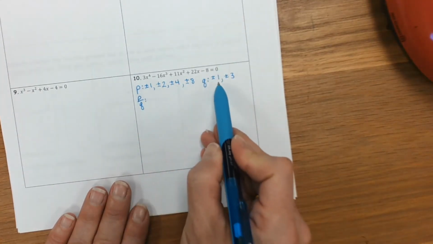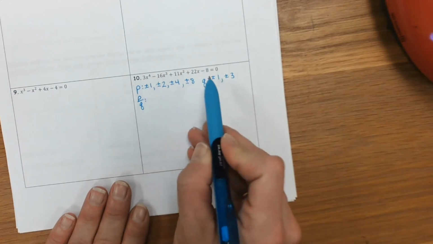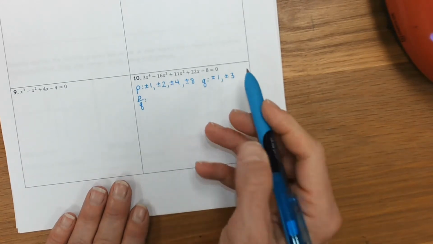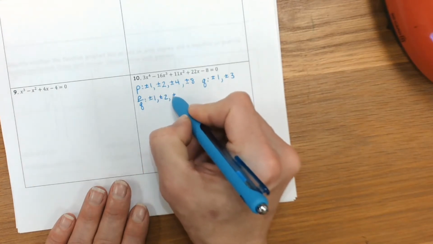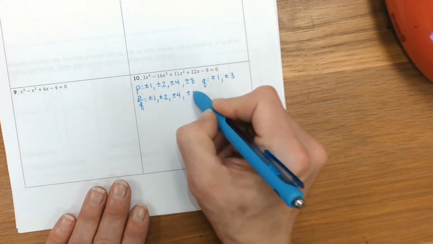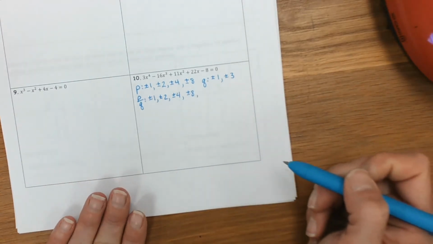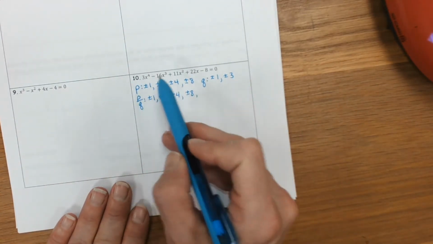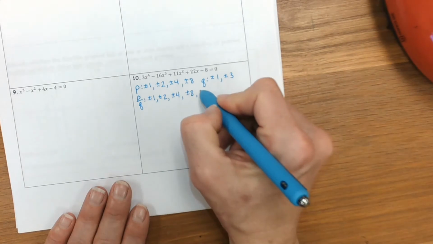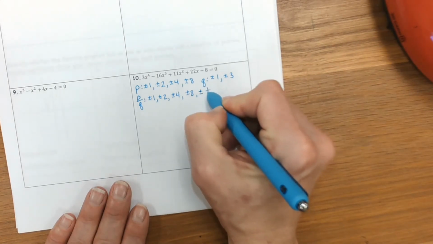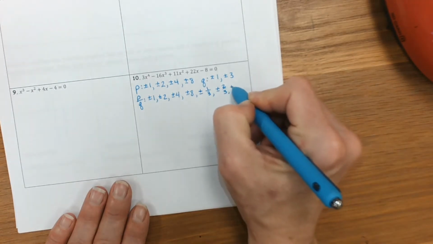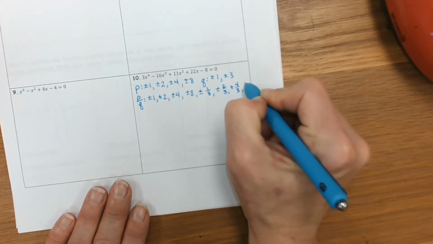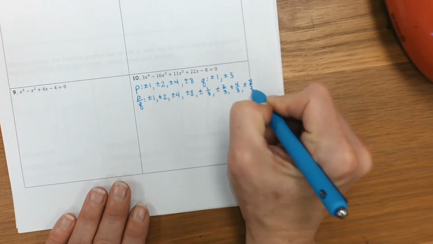All right, now I've got to do P over Q. So when I'm dividing all of them by 1, right, 1 divided by 1, 2 divided by 1, they're not going to change. So I'm going to start out with just saying I've got plus or minus 1, plus or minus 2, plus or minus 4, and plus or minus 8. Now I have to divide each one of them by 3. So that's going to give me 4 more. So I'm going to have 1/3, I'm going to have 2/3, I'm going to have 4/3, and I'm going to have 8/3.